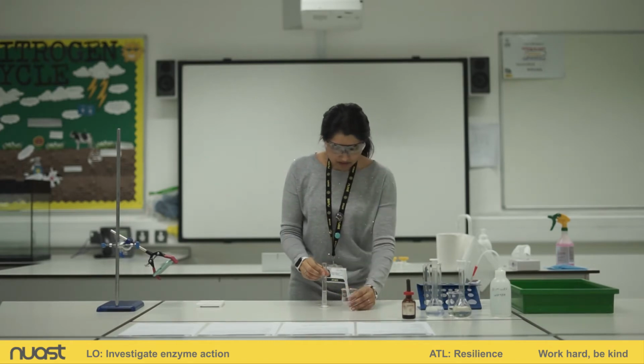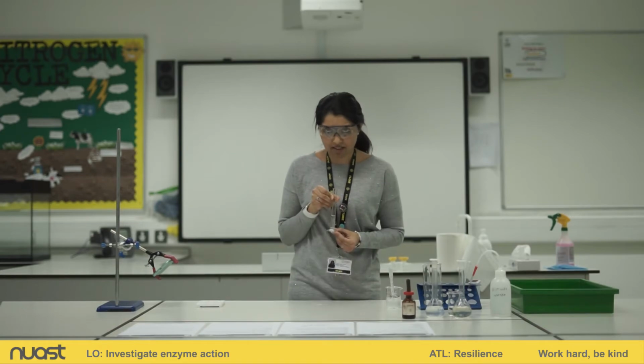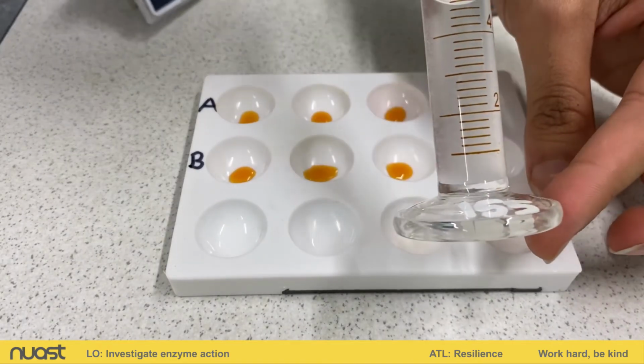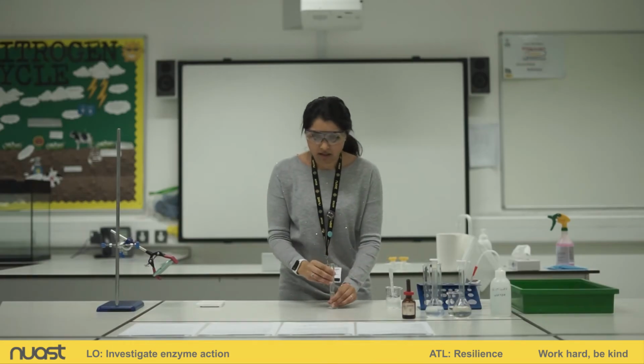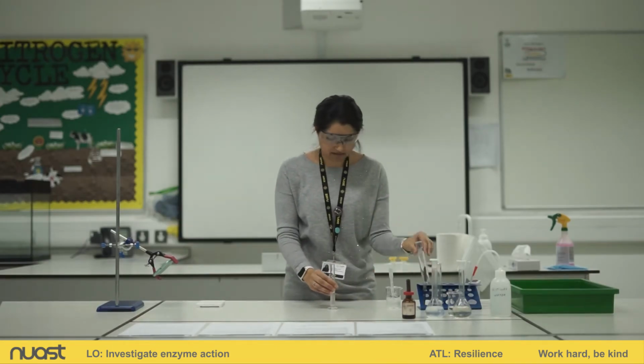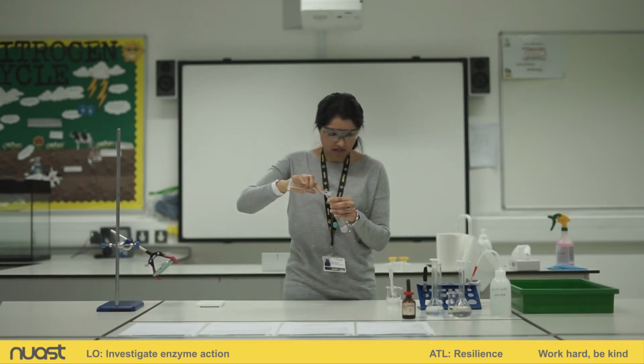Okay, so I've measured out 5 centimetres cubed in my measuring cylinder. Just going to show you that now. Okay, I'm going to pour it into test tube A. There we go.